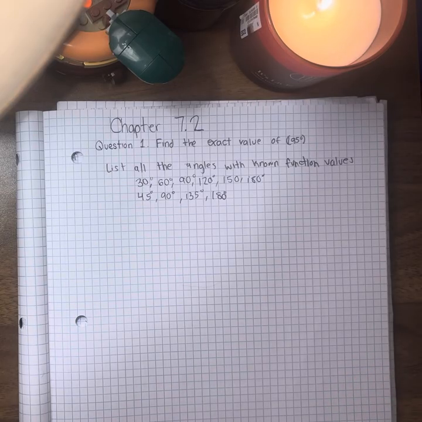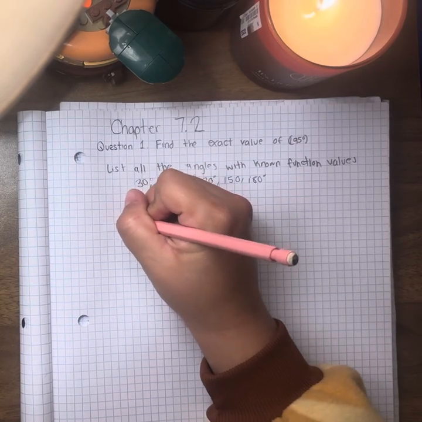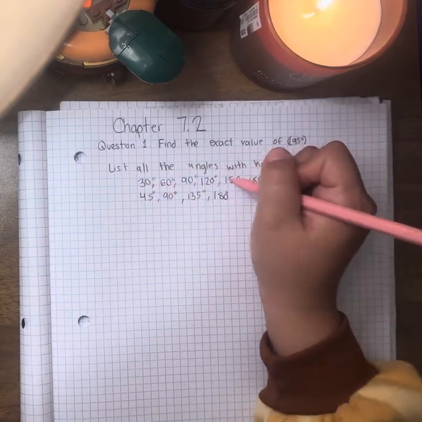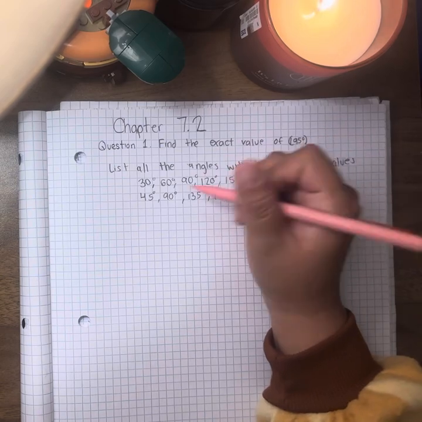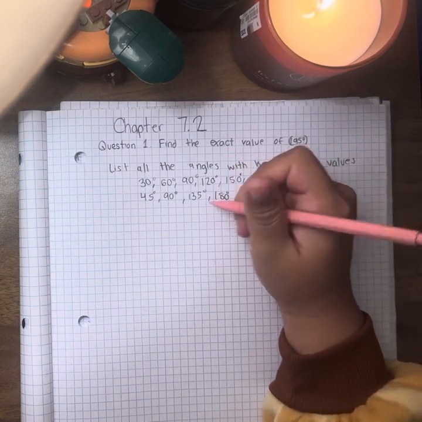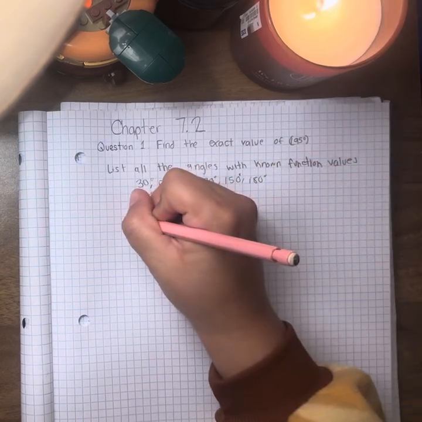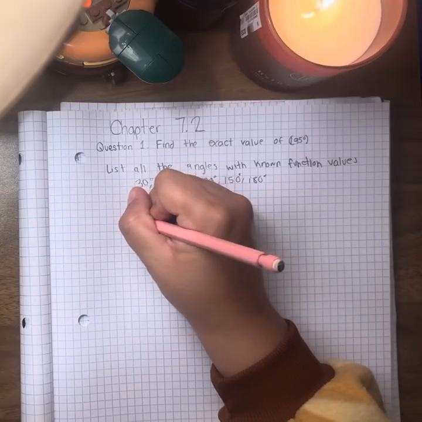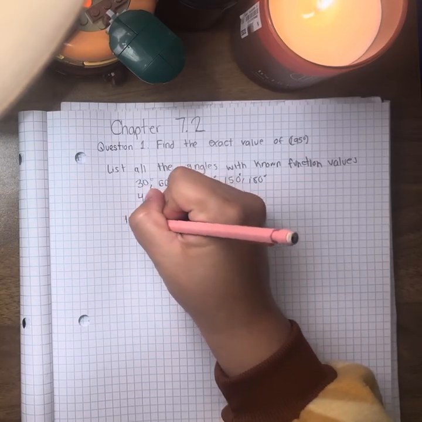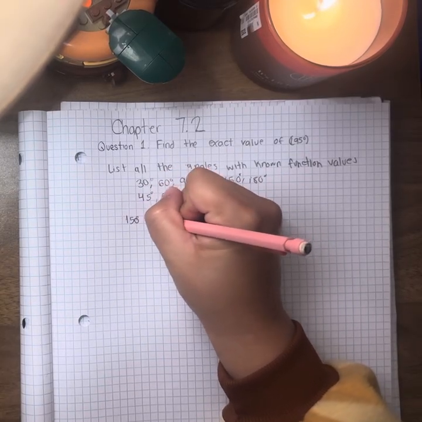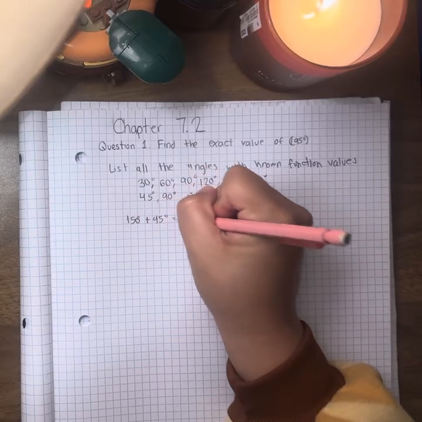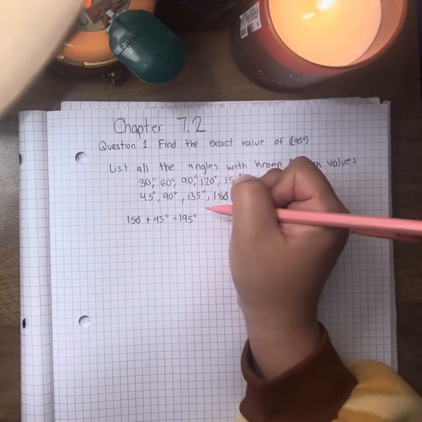I'm going to be using the sum difference identity to add or subtract the multiples that equal 195. So I'm going to choose 150 and 45. Both of these angles equal 195. So I'm going to write this down here: 150 degrees plus 45 degrees equals 195 degrees.